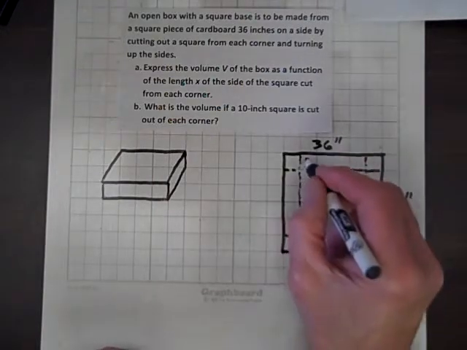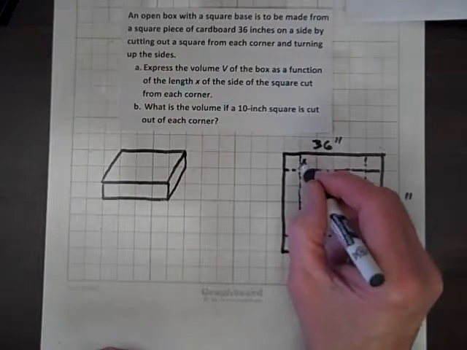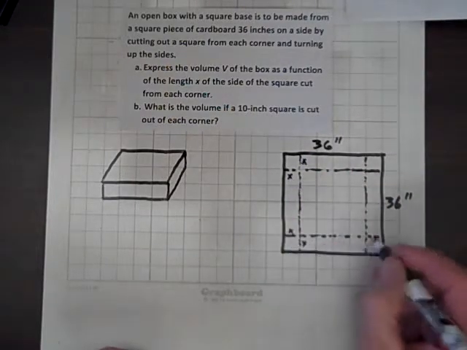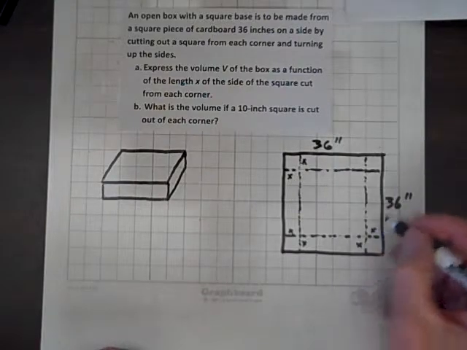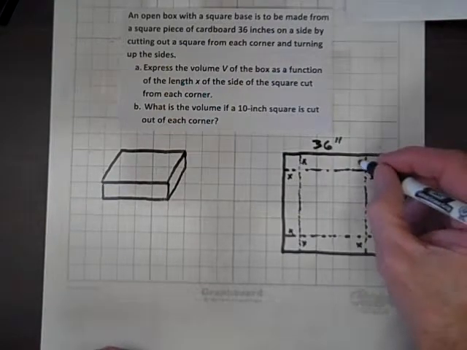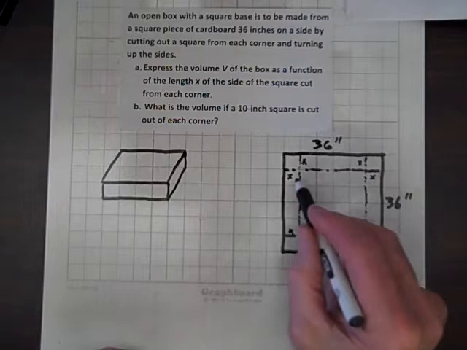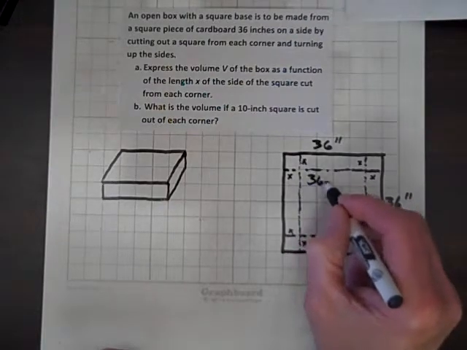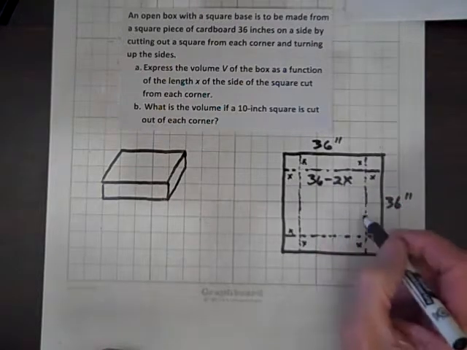So the length and width of each of these squares is x, x and x. And now, once we fold that up, the distance will become 36 minus 2x.